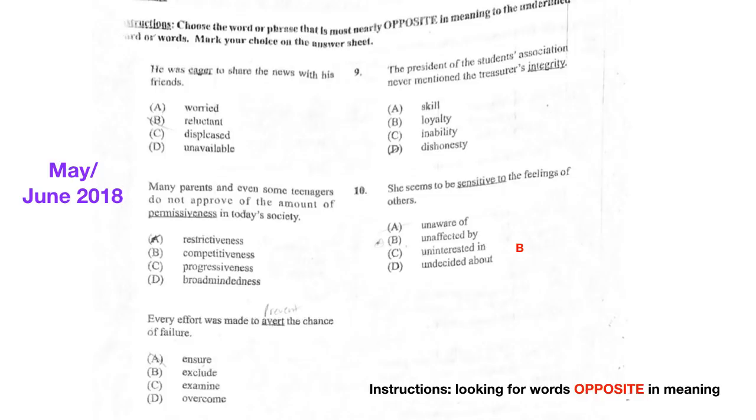Question 3 quickly. Every effort was made to avert the chance of failure. Avert, like put there, means to prevent. Another word CXC likes using with prevent is thwart. Thwart is obviously the same thing as prevent, so remember that as well, because you can see it in the exam. So again, every effort was made to avert the chance of failure.